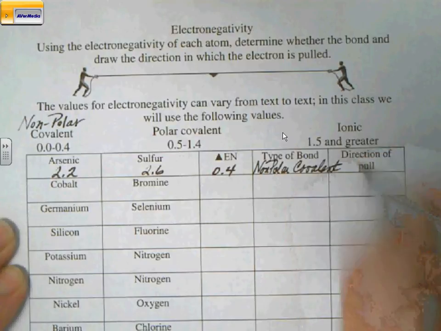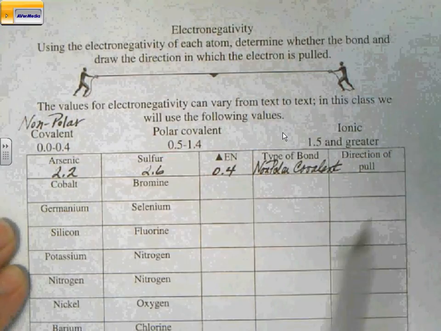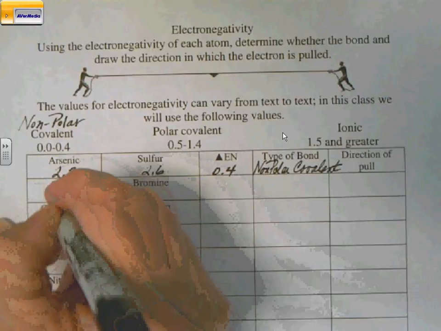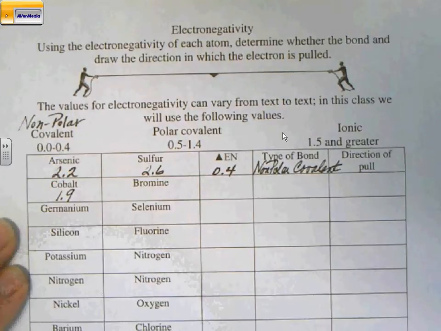Let's go to the second one. We have cobalt and bromine. Cobalt's electronegativity is said to be 1.9. Bromine's electronegativity is said to be 2.9. So the difference between the two is 1.0. Hence, it's said to be a polar covalent bond.